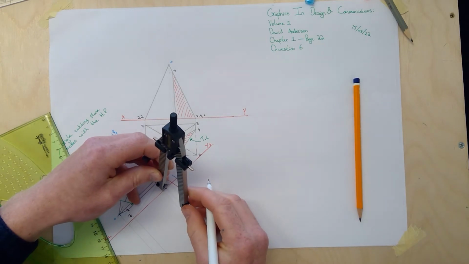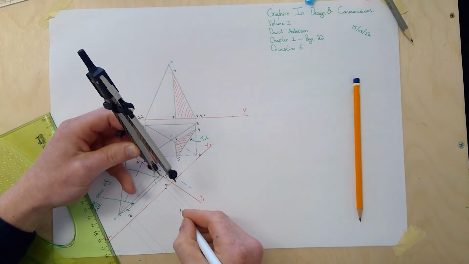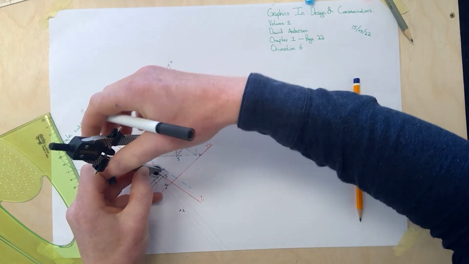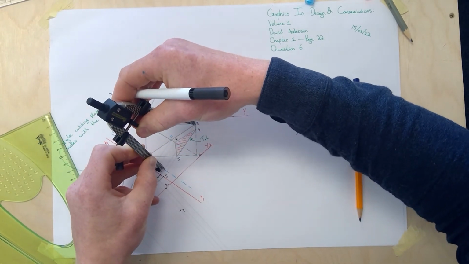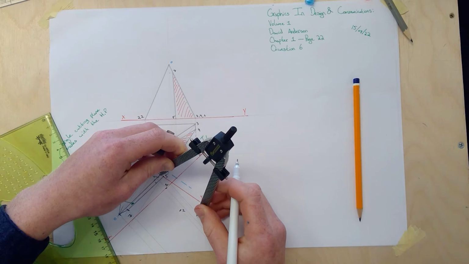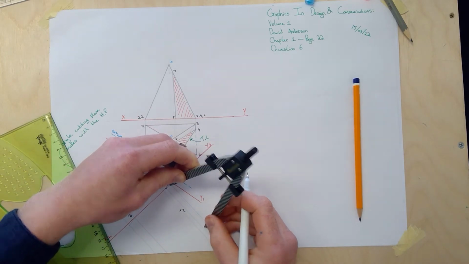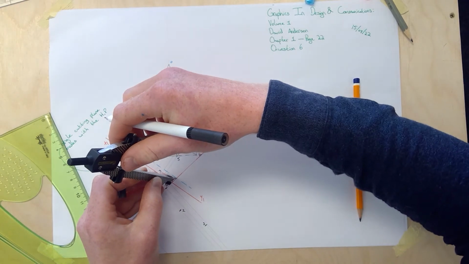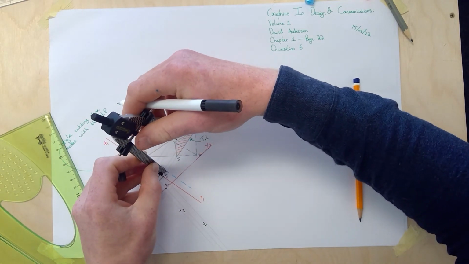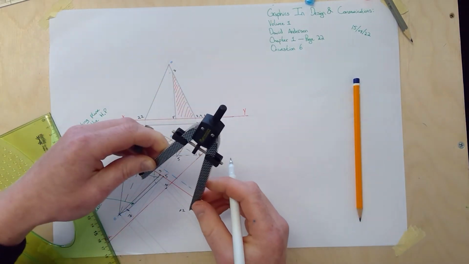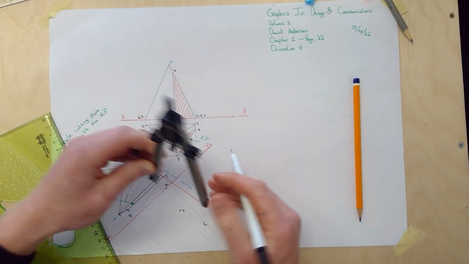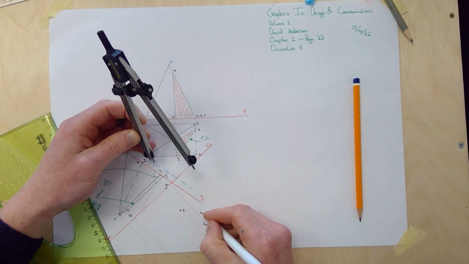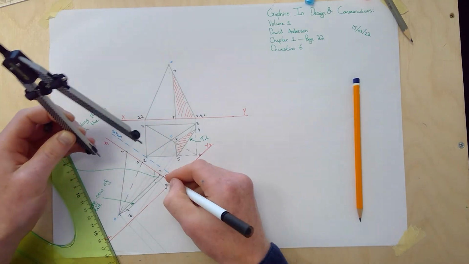Point 2 is up here. Point 3. 4 there. 5, same thing.